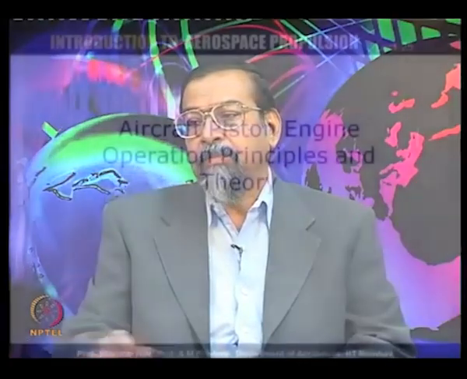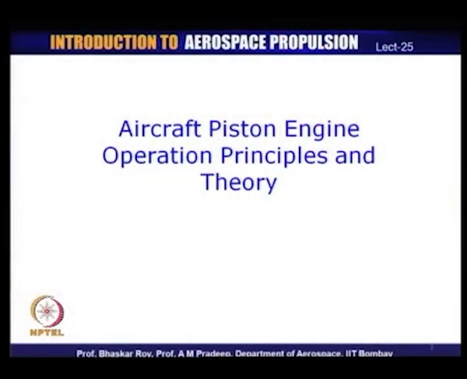Today, we will look at some of the mechanical aspects of how these engines actually work and how they actually create power, and how this power is finally harnessed for flying of the aircraft. So, these are the basic principles under which the piston engine works, and that is what we will discuss in this particular lecture.